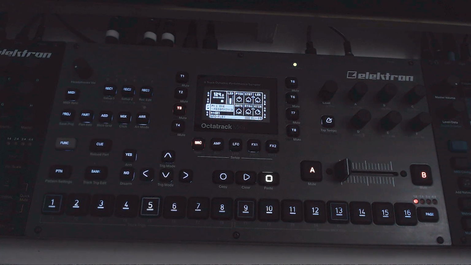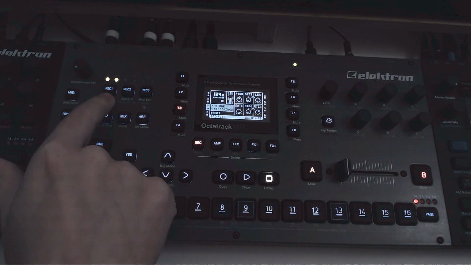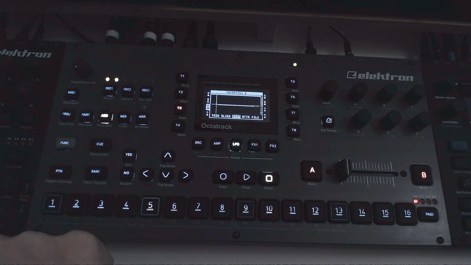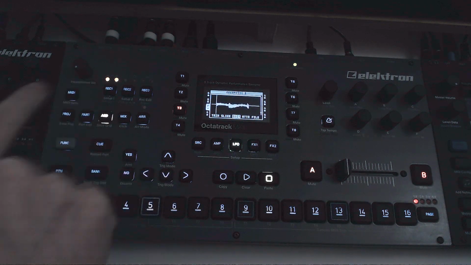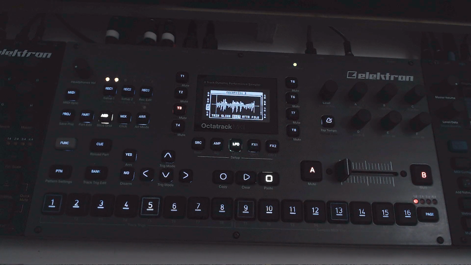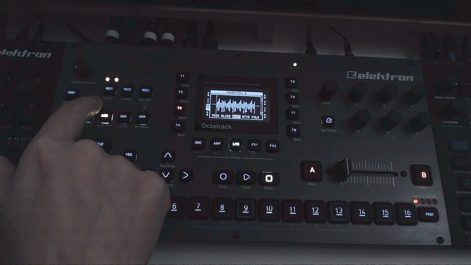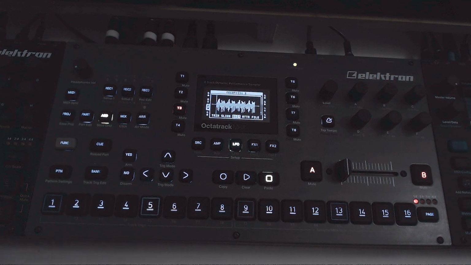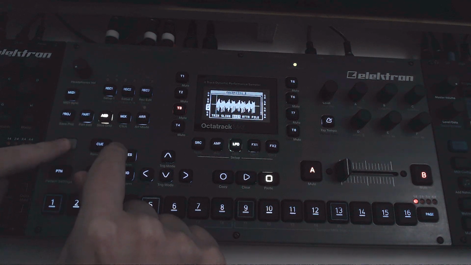Let's get a signal. And here we can see some audio is coming in. We can open up the editor if we want, and now if we press record you can see the recording happening live. That looks like a decent enough length. You can audition a sample by holding down function and pressing yes.